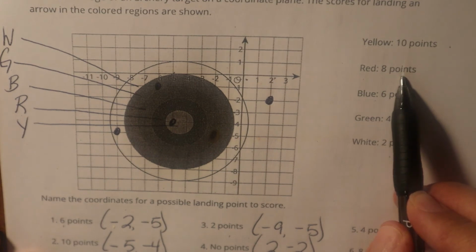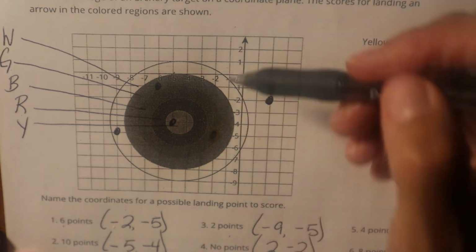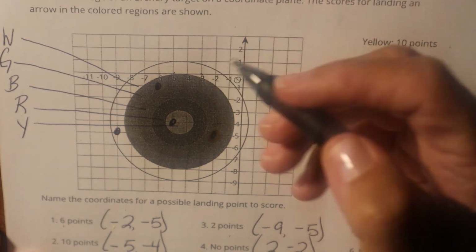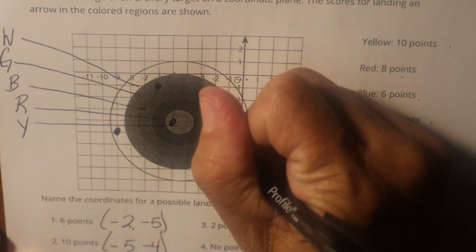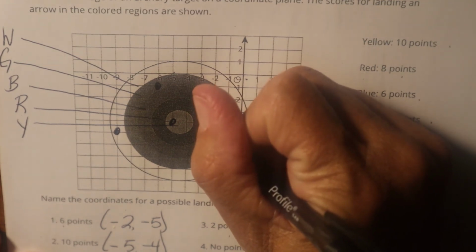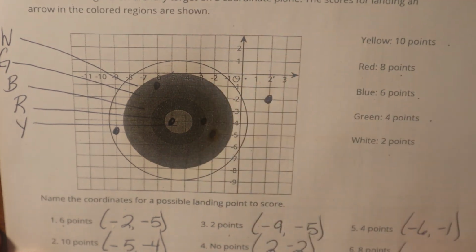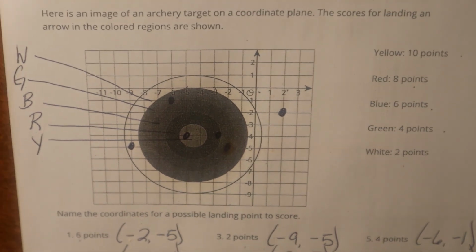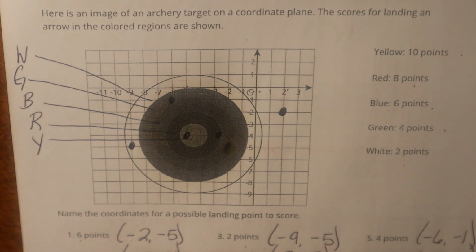In my last shot, I scored 8 points. That puts me in the red. So I'm going to pick a dot on the red. I'm going to go over -3 and I'm going to go down to -4. So I'm right on the cusp of the red. -3, comma, -4. Okay? And that's pretty much all what today's lesson is about. Finding points, knowing where to plot them, knowing which coordinates they go into.